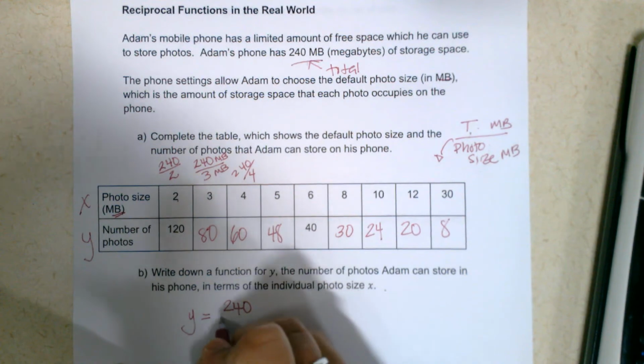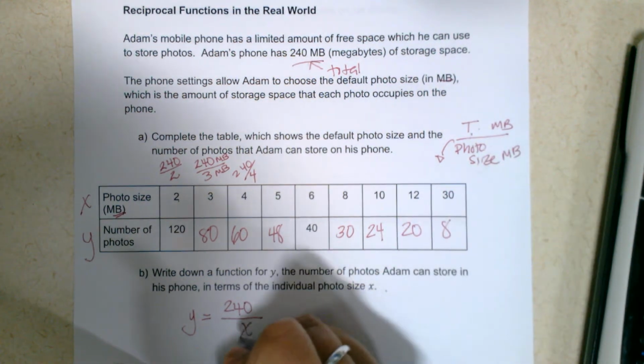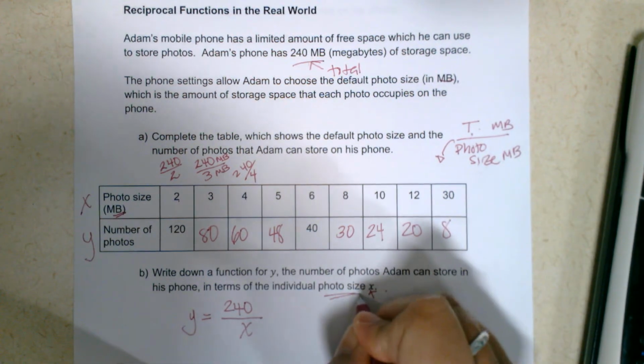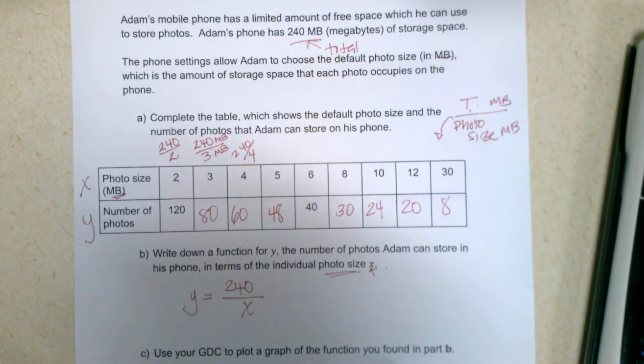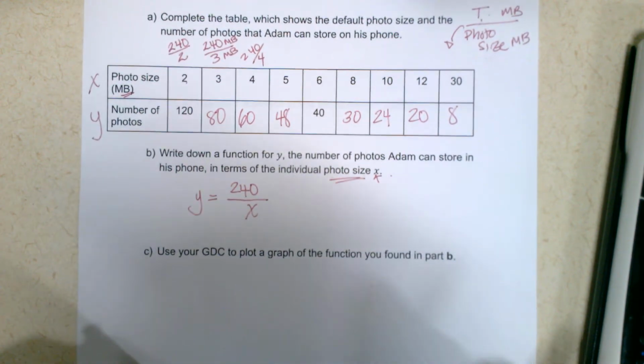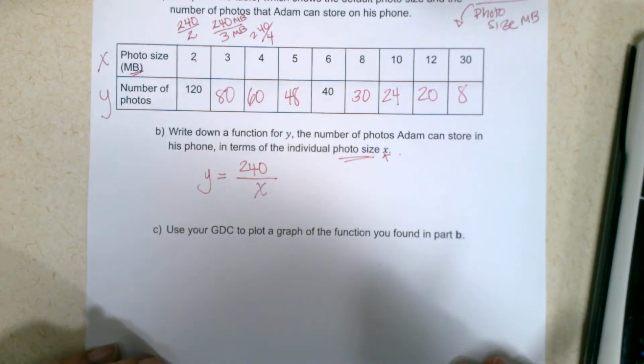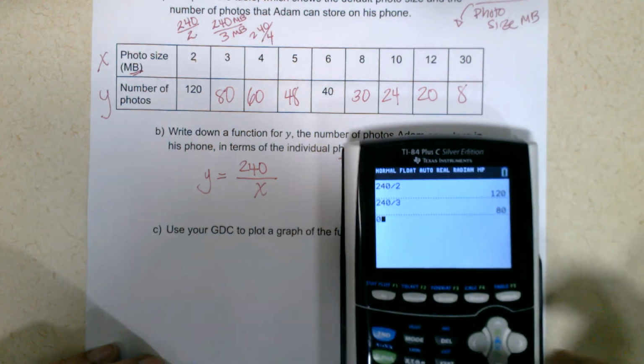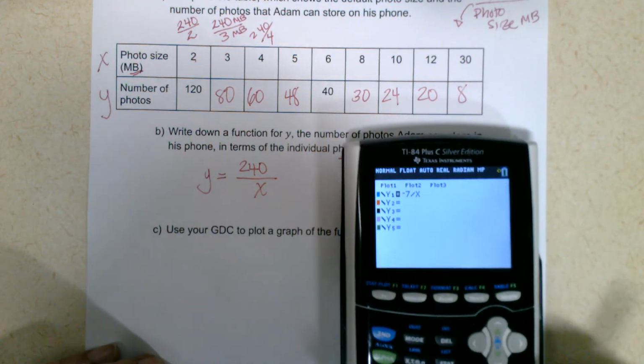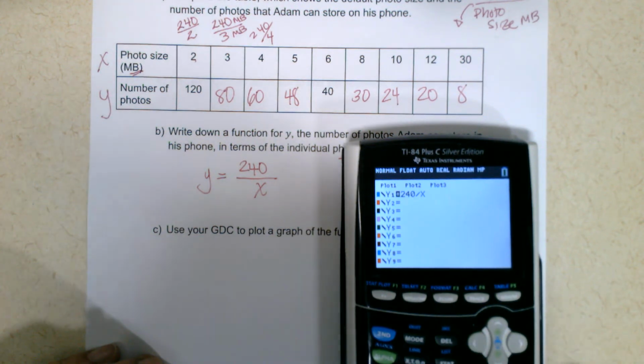And we divide out the megabytes, or x, which is our photo size. That's it. Use your graphical display calculator to plot the function you found in part B. I bet you that it's going to look very similar to the ones that we've done. So let's clear out what we have. 240 divided by x.